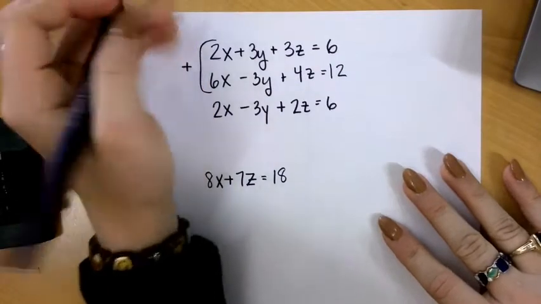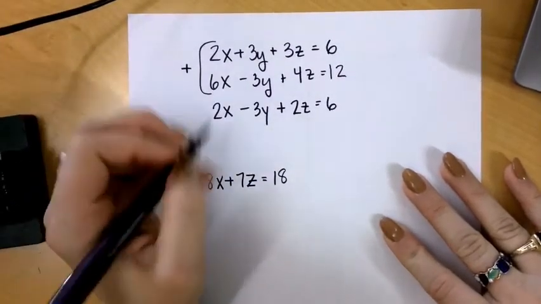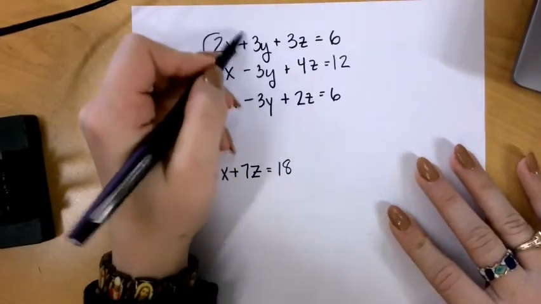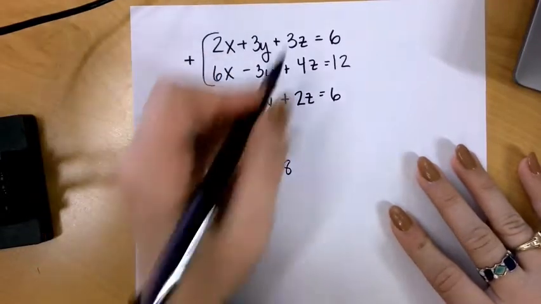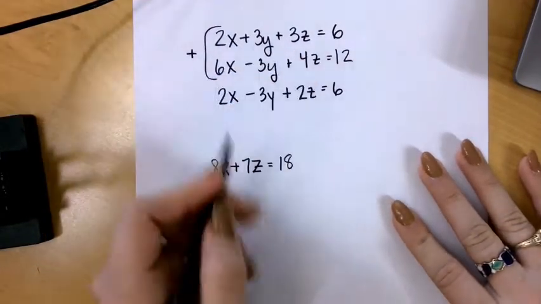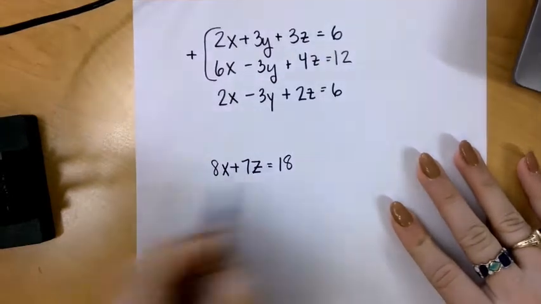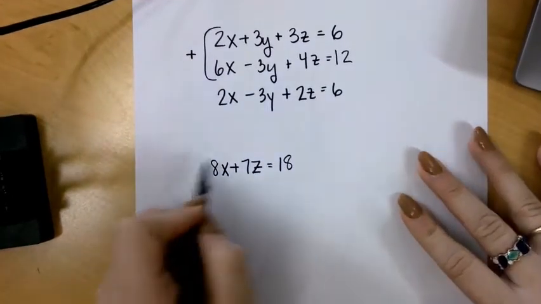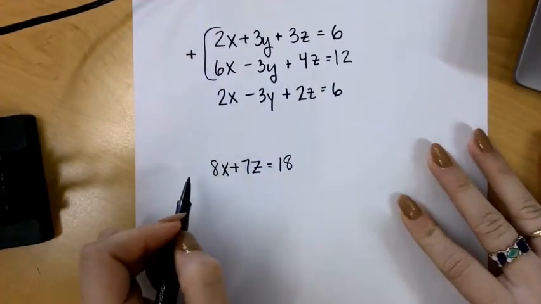So we added these together. So 2 plus 6 gives me 8. These would cancel out, 3 and negative 3. And then 3z plus 4z equals 7z. Add up these here, we get 18. So now we have an equation in two variables.